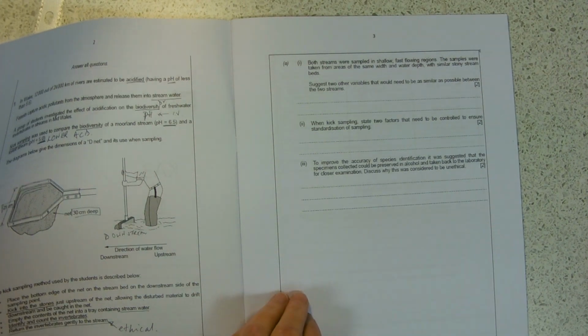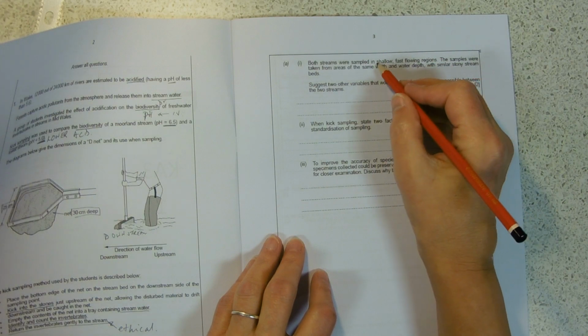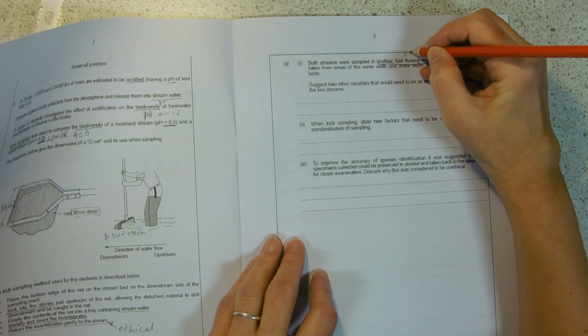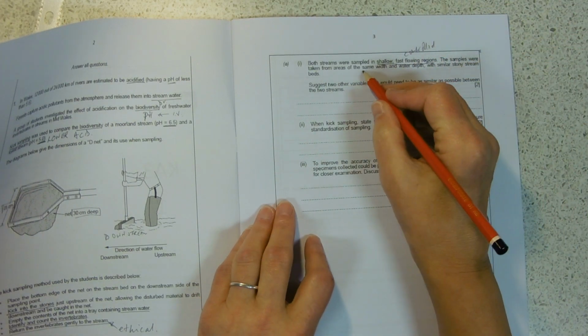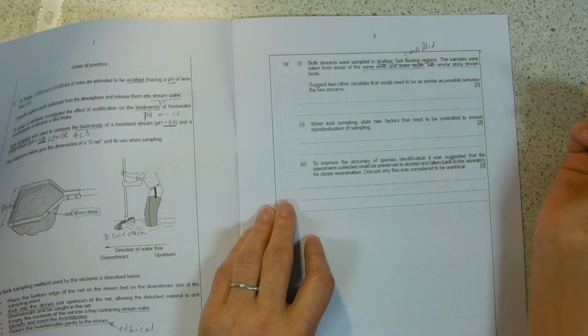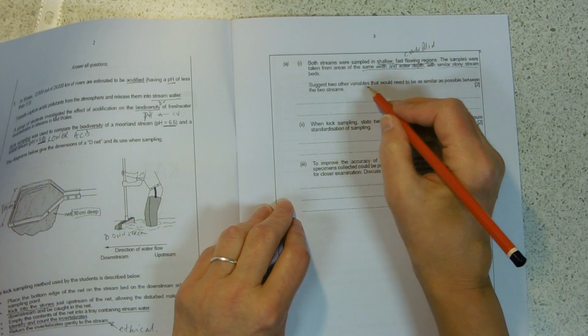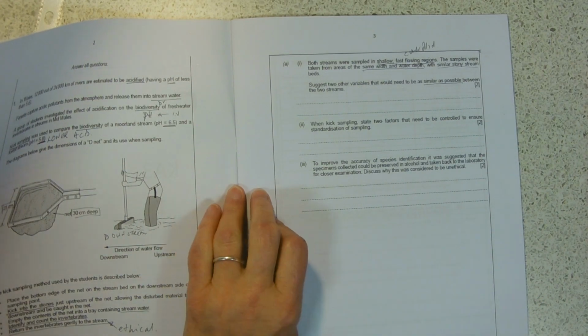So, both streams were sampled in shallow, fast-flowing regions. So, that's something that they have controlled. Samples were taken from the same width and water depth, again controlled. Similar stony stream beds, controlled. Two other variables would need to be as similar as possible. So they've told you sort of 4 control variables. So, what else would need to be the same?